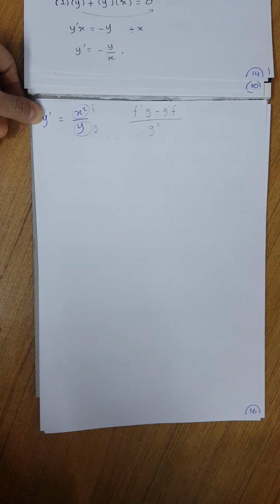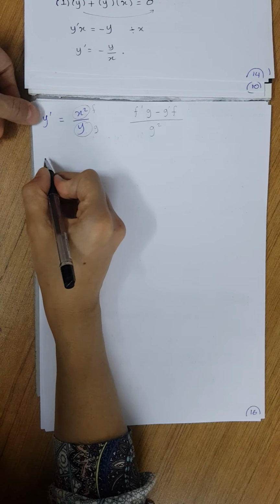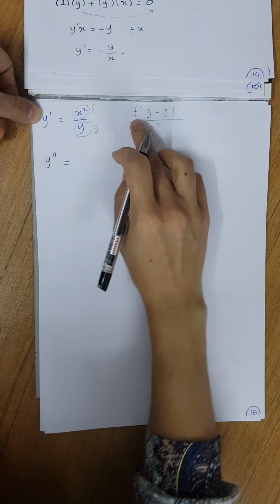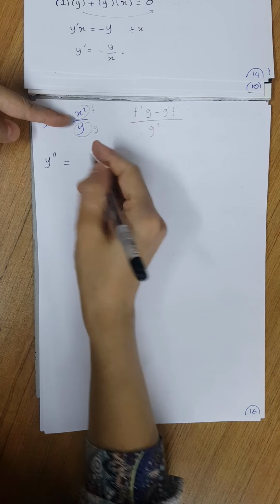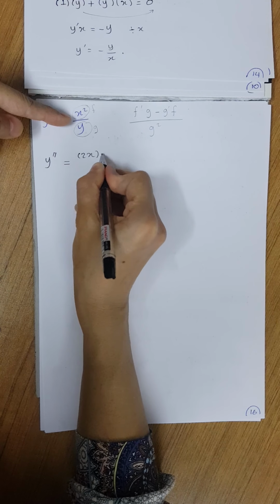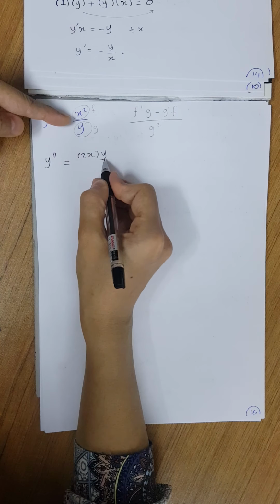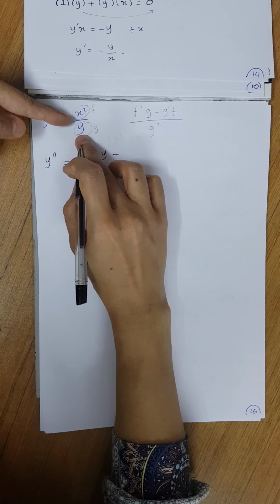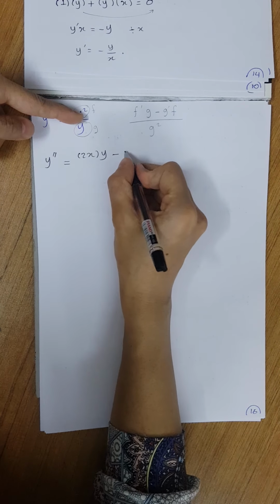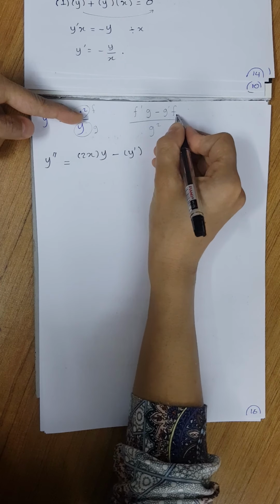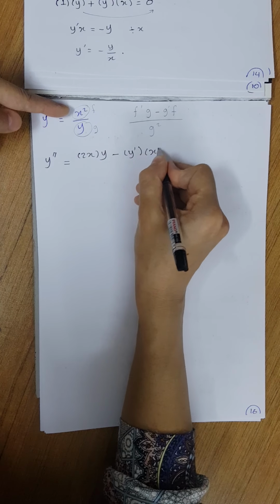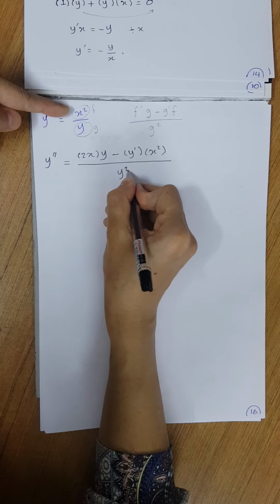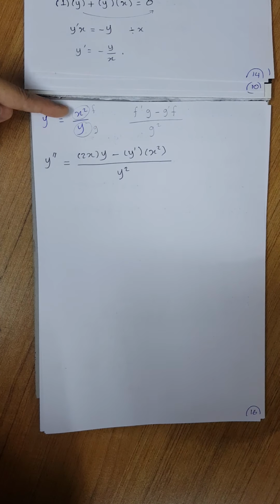So let's find it. Here we have got y prime, so I'm finding y double prime, which is equal to what? The derivative of f, that is 2x, multiplied by g, which I have written as it is, minus the derivative of g. What is the derivative of g? It is y prime multiplied by f without any change, that is x squared, all over g squared, that is y squared.